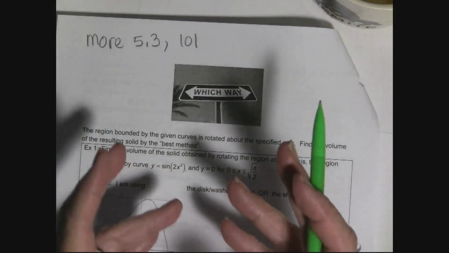And so they're asking us which way, because all the others basically told us what we were supposed to do. We had the disc section, the washer section, and the shell section. And now it's not telling us what to do, it's making us decide what to do. But we've got that same situation. They all have the same situation going.